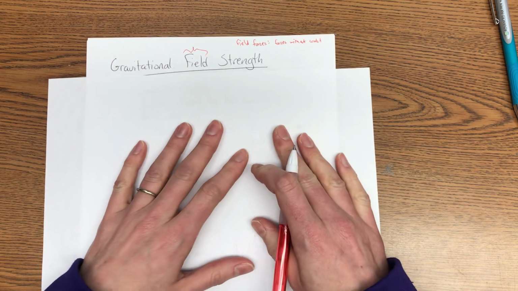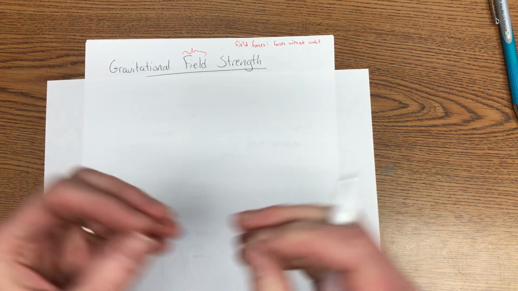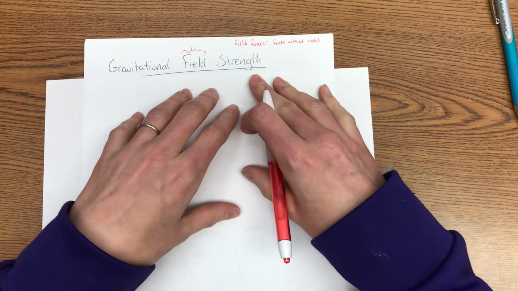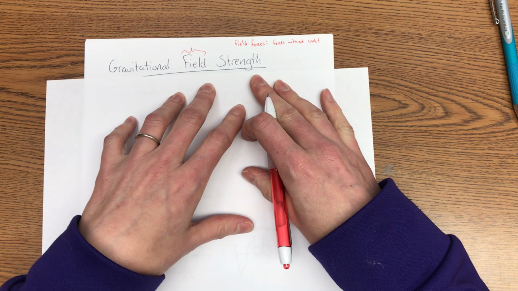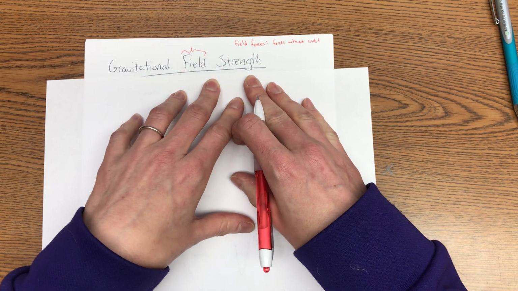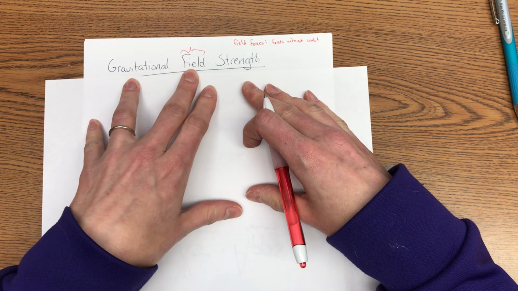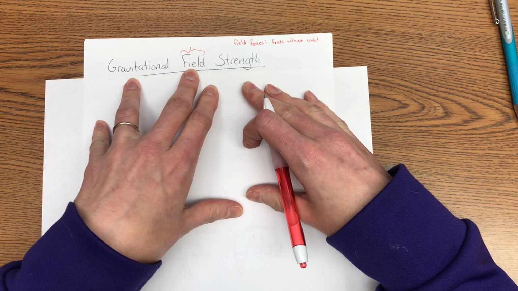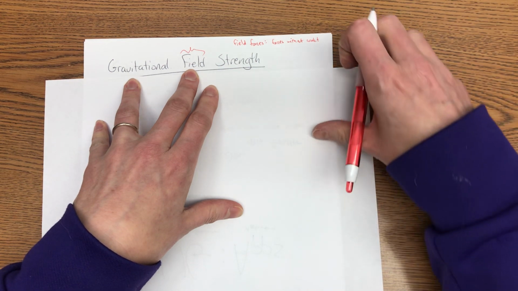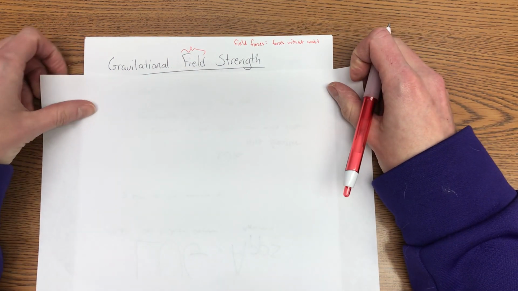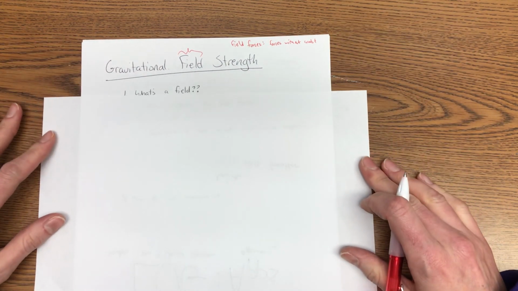The strong and weak nuclear forces are inside atoms and have a really short range, so we don't really talk about those very much. Magnetic and electric forces have somewhat smaller ranges, but gravitational forces can extend really far. They're not very strong, but because they extend so far, they have a lot more reach and influence than those other forces. So the gravitational field strength, what is it?